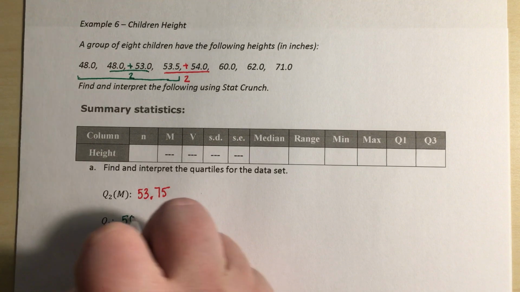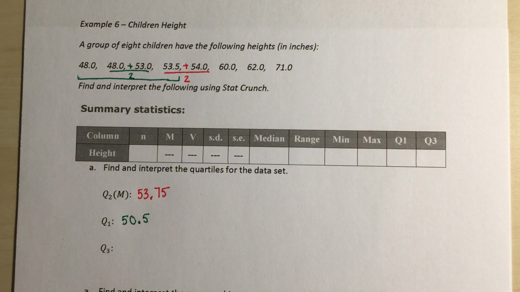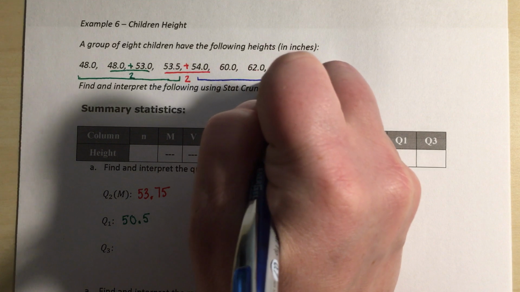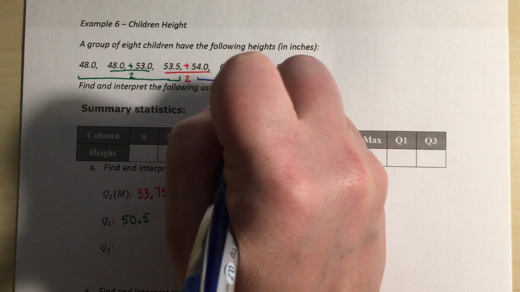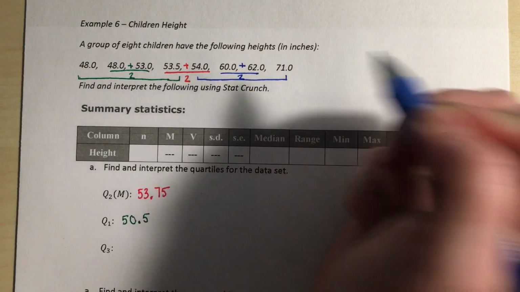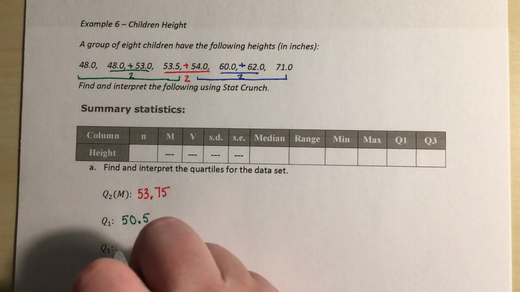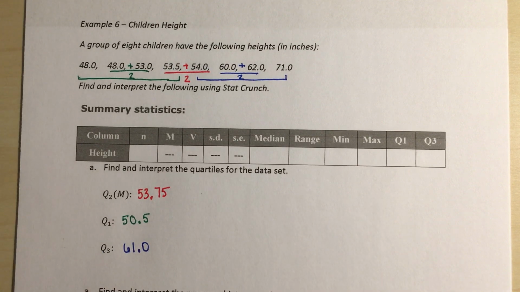So for Q1, that's going to give us 50.5. And then for Q3, add the middle 2 guys again, because we have an even number of data values. Divide by 2. 60 plus 62 divided by 2 gives us an even 61.0 for our Q3.